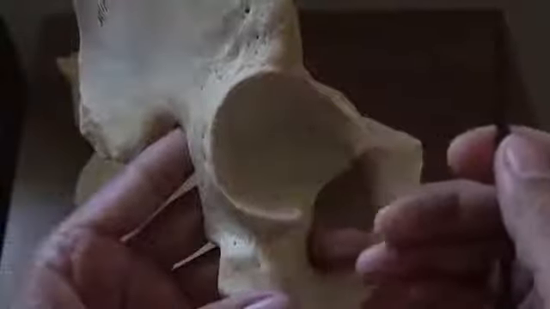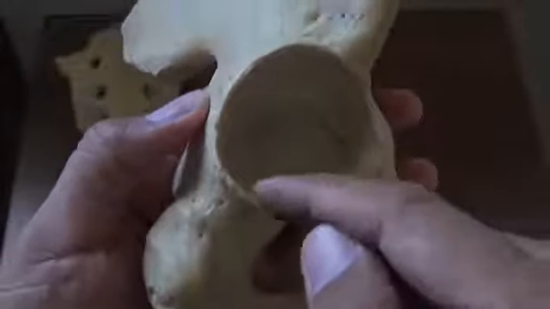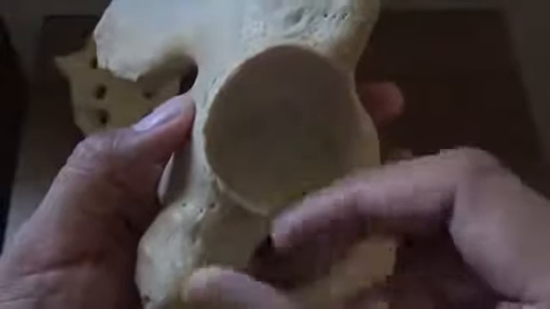Now let's see acetabulum. The acetabulum is a large cup-shaped depression which is situated on the outer side of middle constricted area, and direction of acetabulum is forward, downward and laterally, and it is forming socket for the head of the femur to form hip joint.